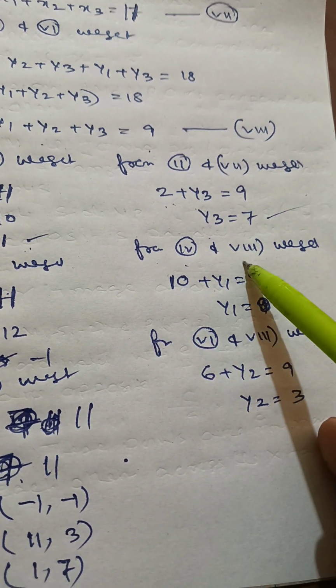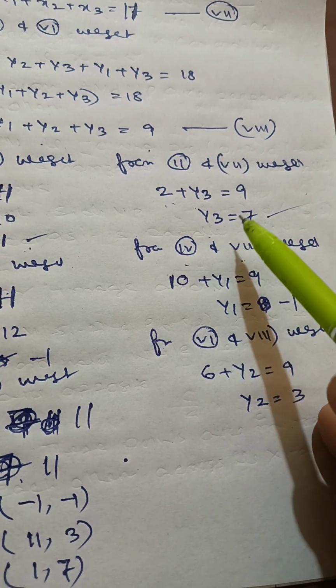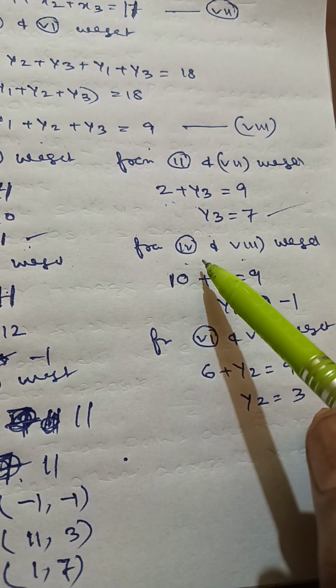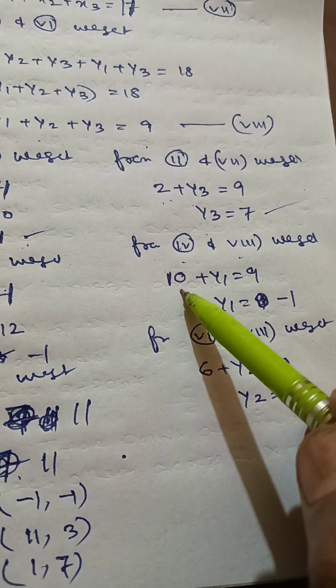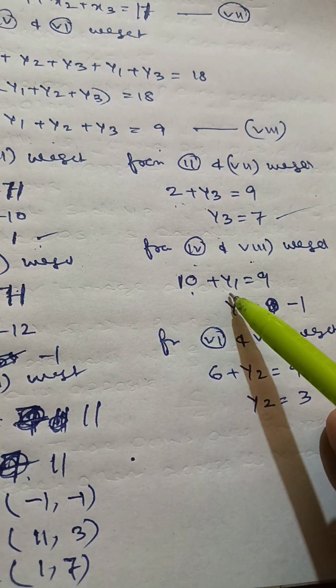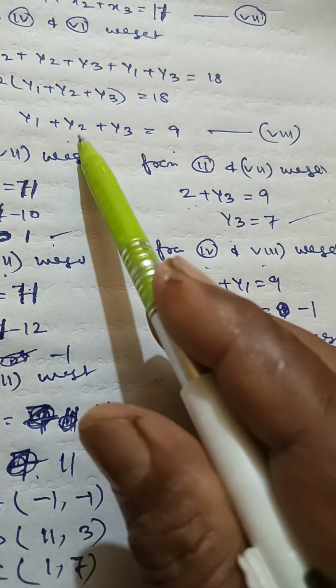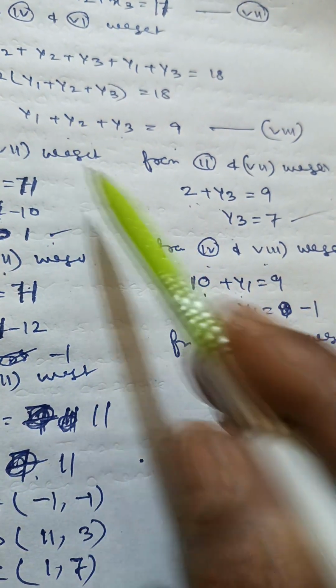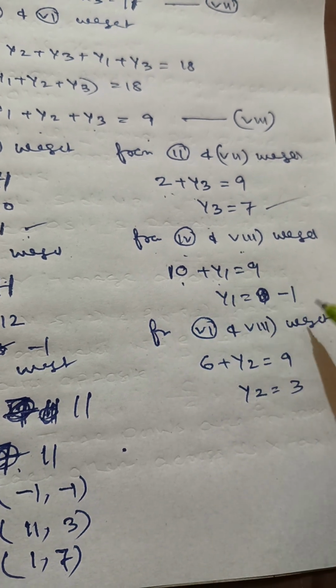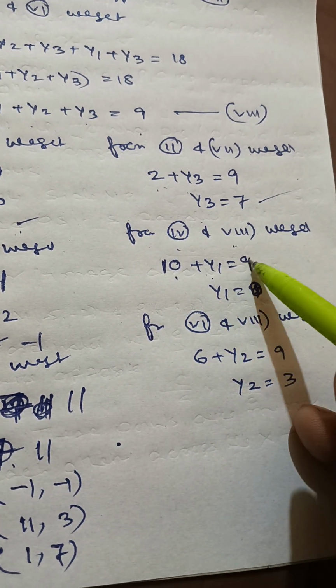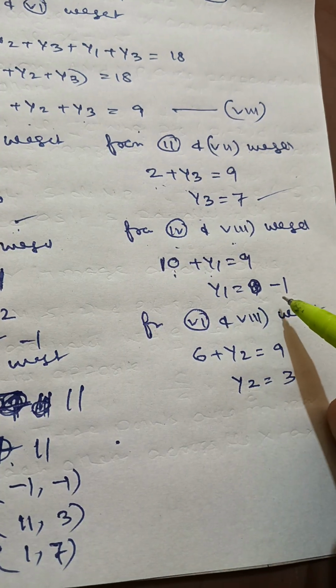From 4 and equation 8, in 4 it was given as y2 plus y3 is 10. So in place of y2 plus y3 I have written 10, and y1 remains the same, that is equal to 9. So y1 equal to 9 minus 10, which is minus 1.